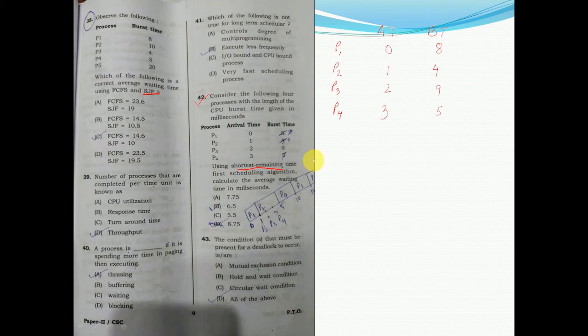So here we have 4 process: arrival time and burst time. Let us draw Gantt chart. At time 0, which process arrived? At time 0 we have arrived only process P1, so I have started executing P1.